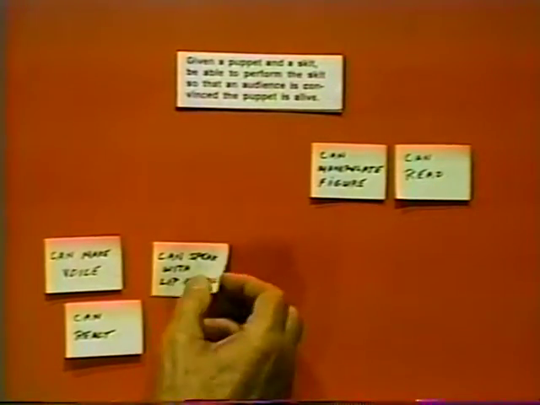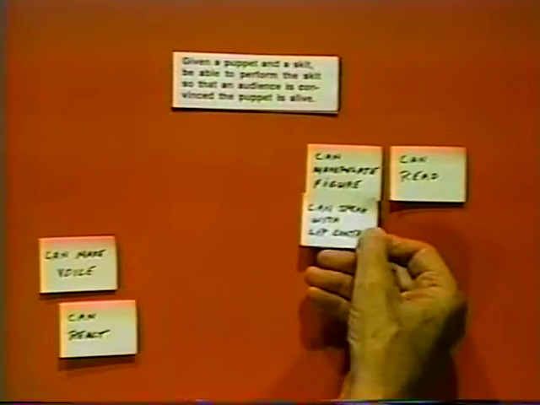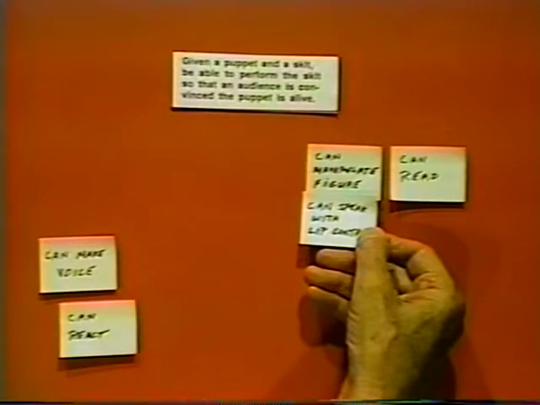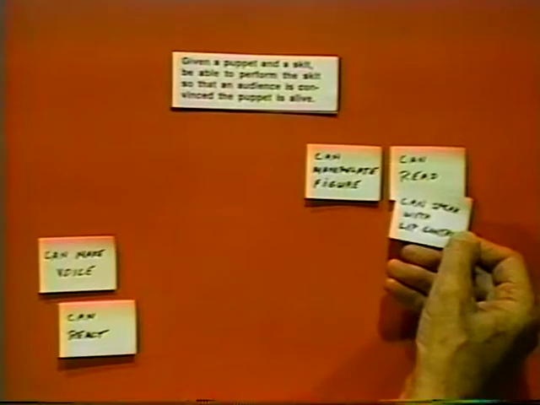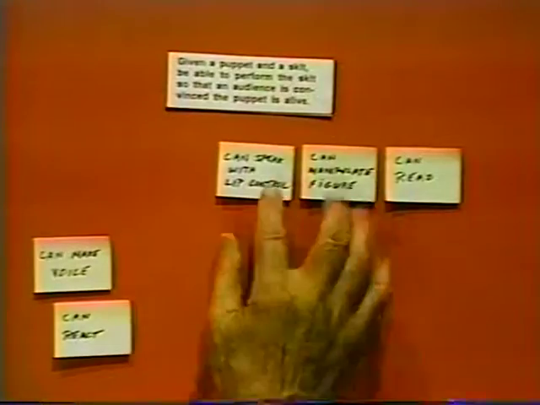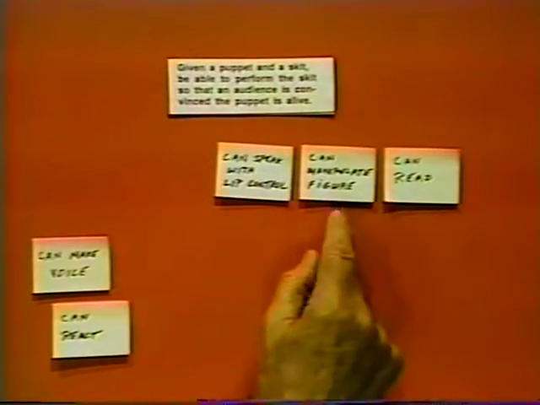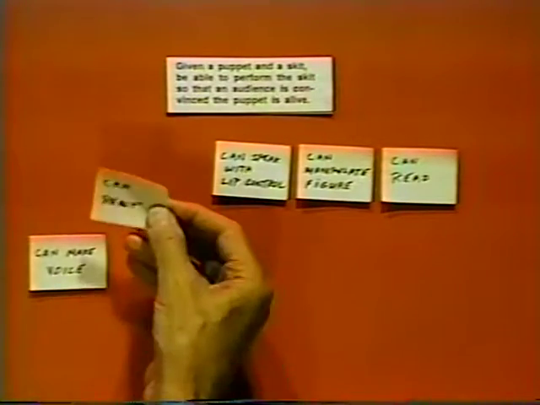Now let's take another one. What about lip control? Could we practice lip control without knowing anything about manipulating the figure? Sure we could. What about practicing lip control without knowing anything about how to read? Again, sure, we could do that. Therefore, we have another parallel skill, which we'll just put there. So we've got three skills, all of which are important to the terminal skill, but which could be learned and practiced in any order.